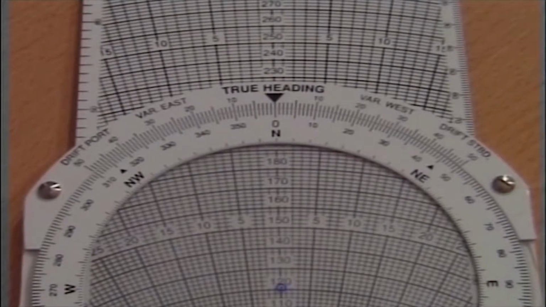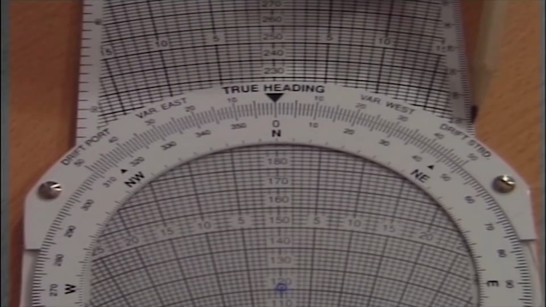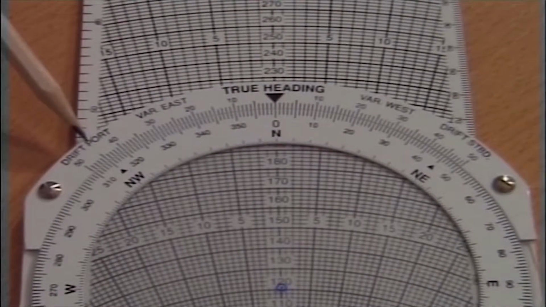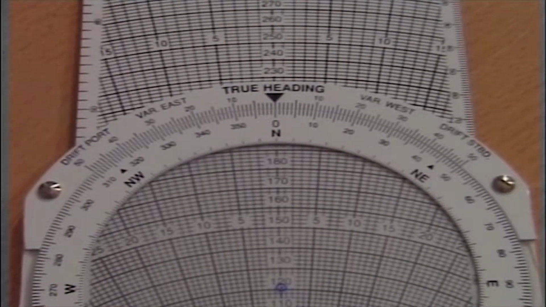The drift variation fixed scale extends by 50 degrees either side of the true heading index mark. The scale can be used for either applying variation to convert between degrees true and degrees magnetic, or for applying a drift from heading to track. The right hand side indicates starboard drift, the left hand side indicates port drift, and in the centre is indicated true heading.